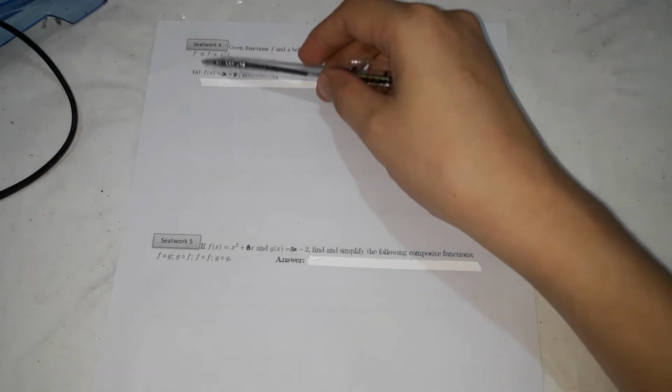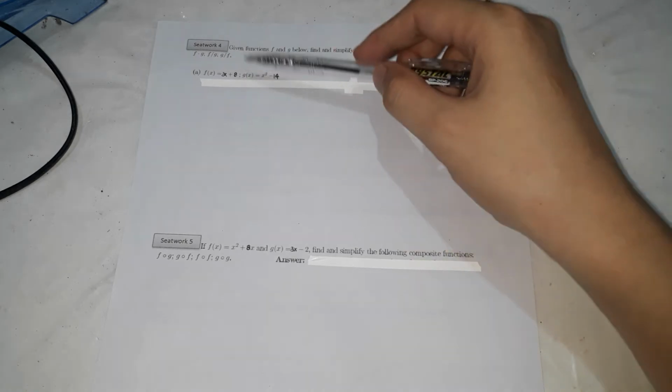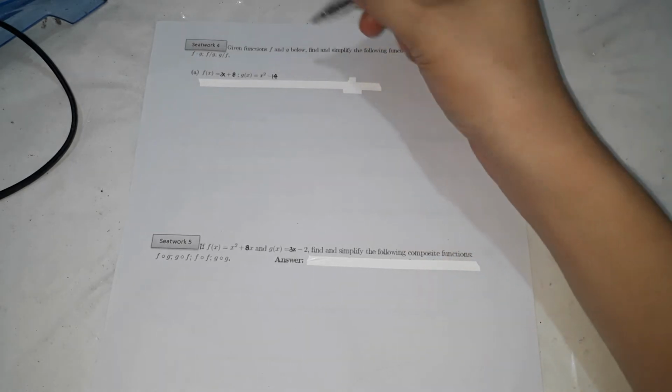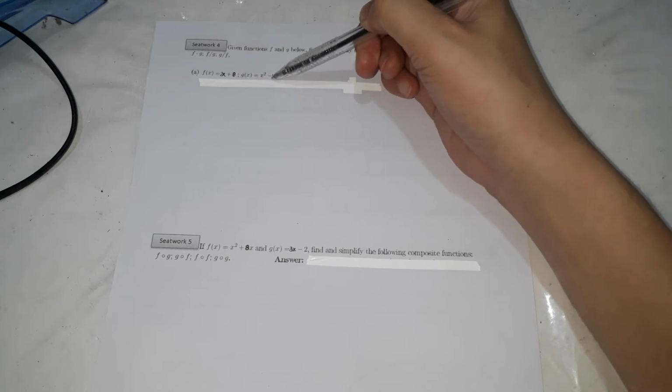For seatwork number 4, given the functions f and g below, find and simplify the following functions. You're going to add the two functions, subtract them, multiply, and then divide: f over g and g over f. Given f of x equals 2x plus 8 and g of x equals x squared minus 14, the first thing we're going to do is f plus g.